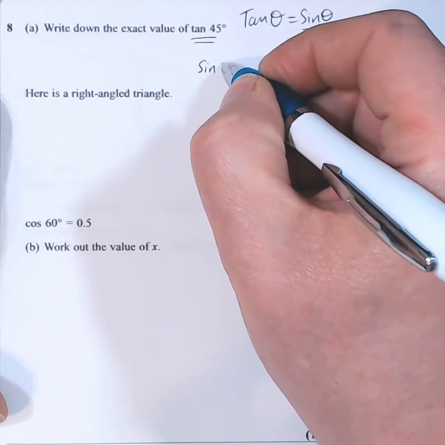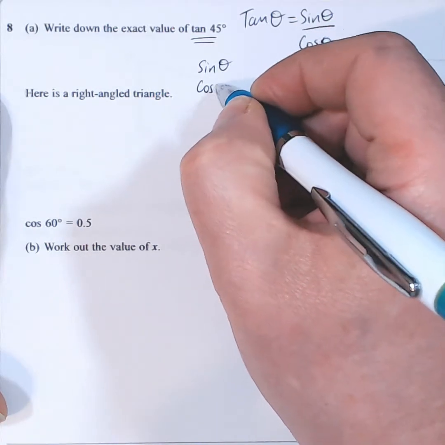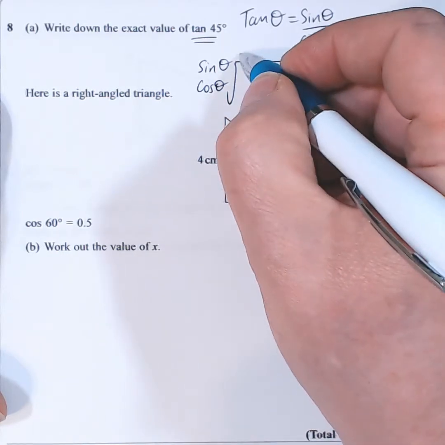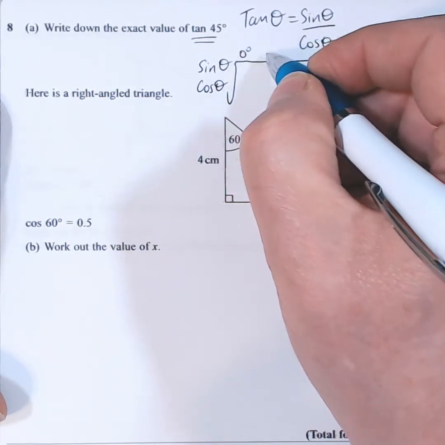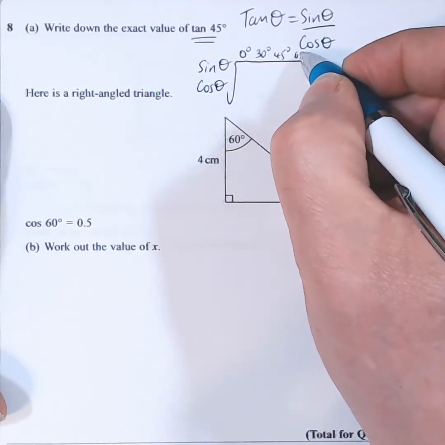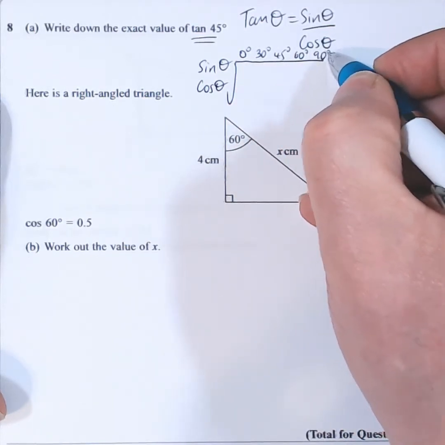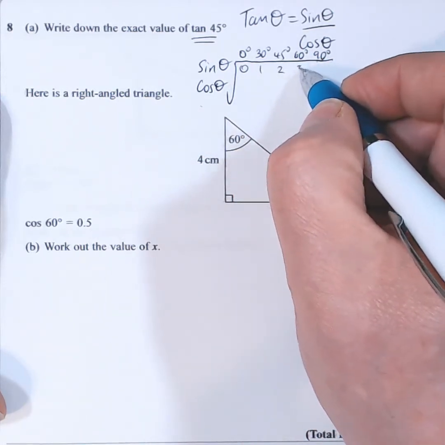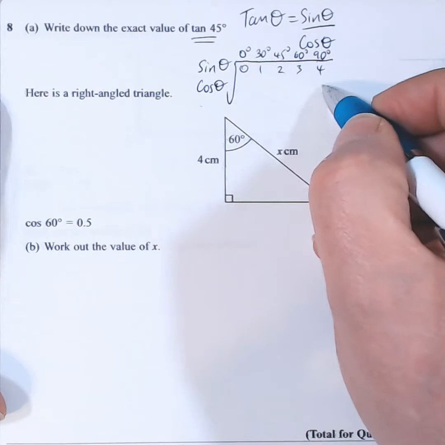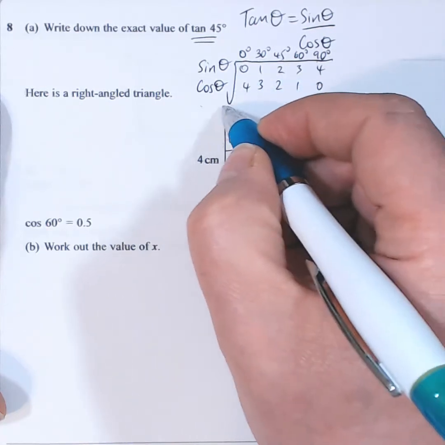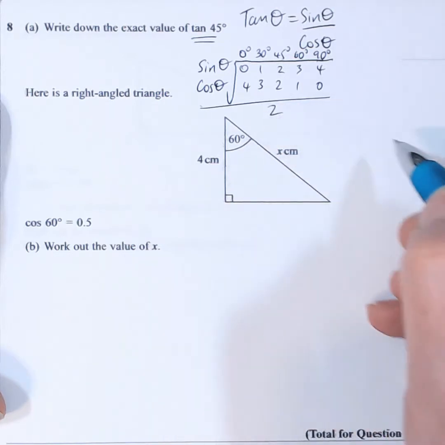So we have the sine of the angle, the cosine of the angle, and we have the square root of, and the ones we expected to know are 0 degrees, 30 degrees, 45 degrees, 60 degrees and 90 degrees. And this memory aid works by going 0, 1, 2, 3, 4 and then coming backwards 0, 1, 2, 3, 4, and then the answers are all over 2.